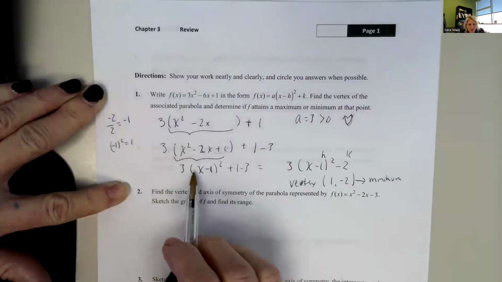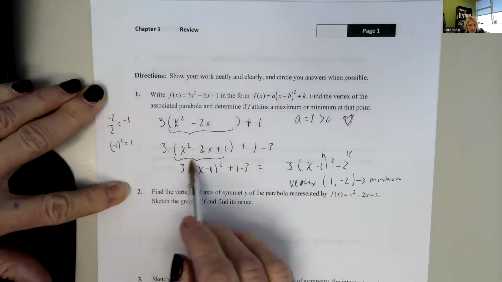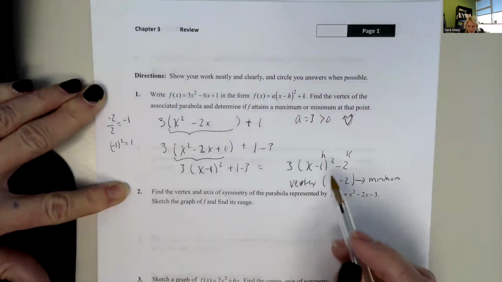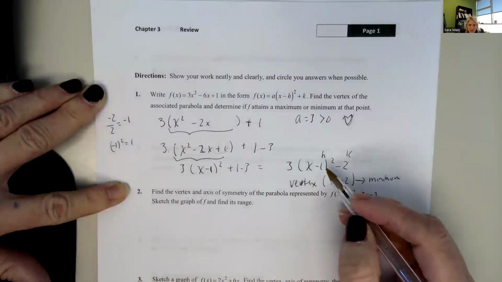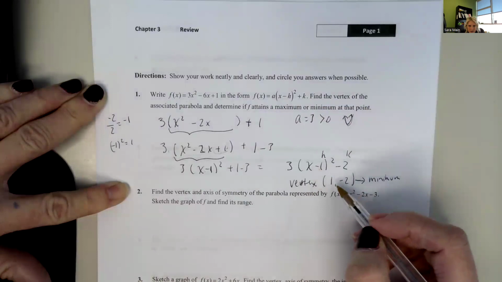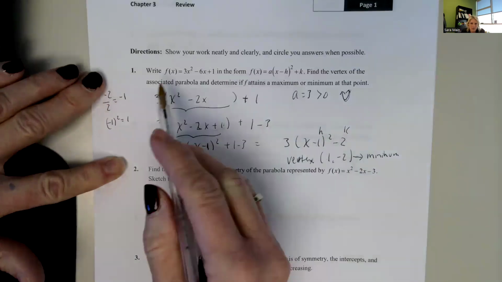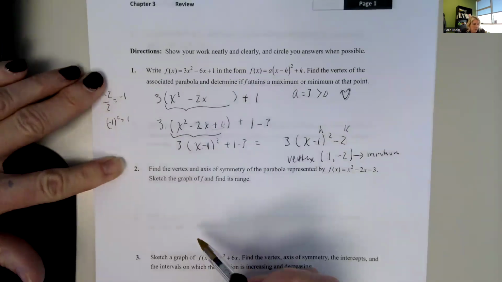So we had to complete the square. We had to offset because of this 3 factored out. And then we rewrote it in the vertex form. And remember, it's always x minus h. So if this is x minus 1, then h is actually a positive 1. So 3 or 4 new concepts all in that one problem.